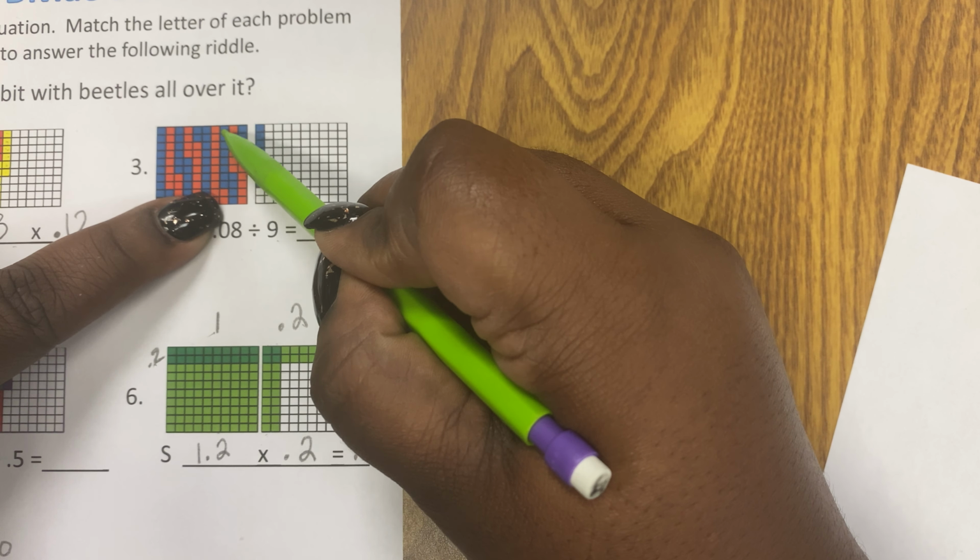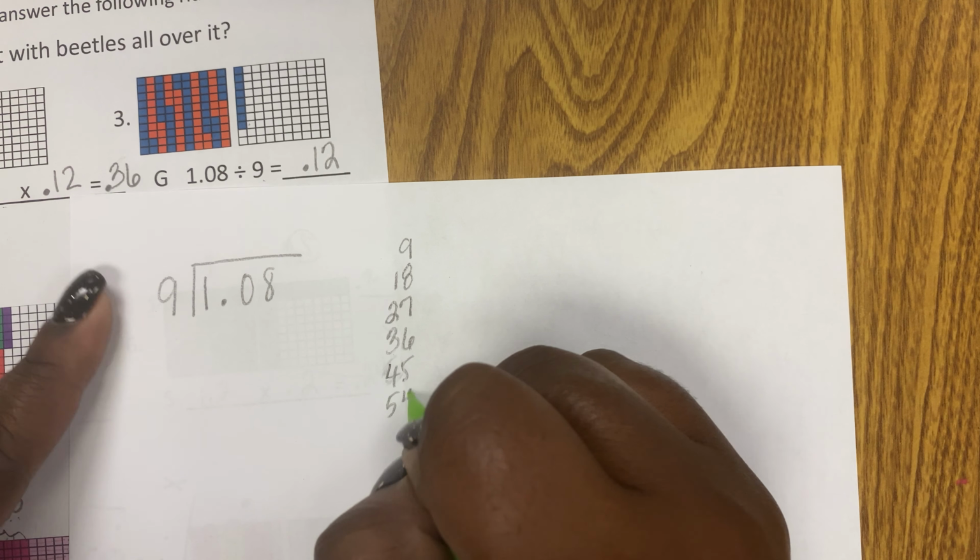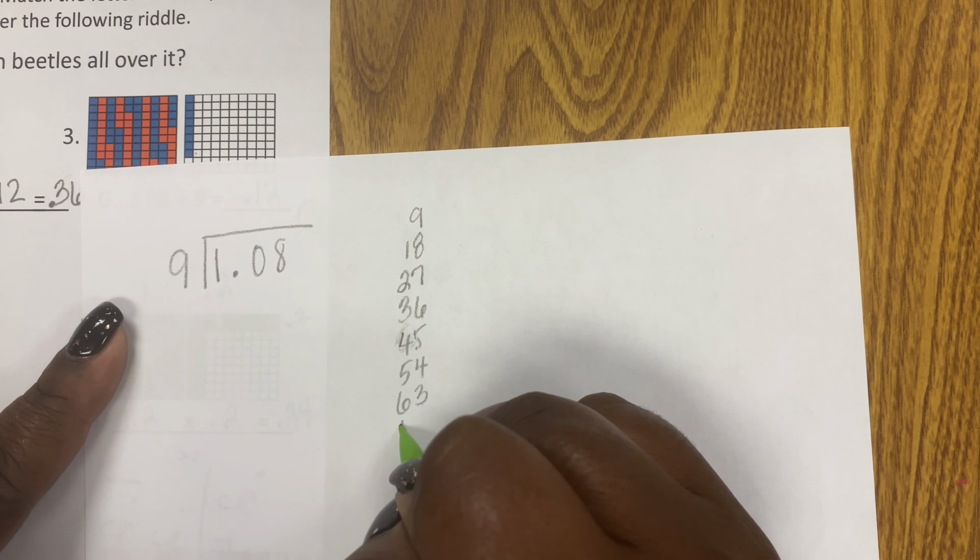For me, I like to write the multiplication facts off to the side. If you do not have a multiplication chart, or if you do have a multiplication chart, this is the perfect time to get that. So we're going to have 9, 18, 27, 36, 45, 54, 63, 72, 81, and 90. And I like to write the first 10 multiples of the number, because after that, we don't have to do any work to figure out any of the multiples because it's already done for us.